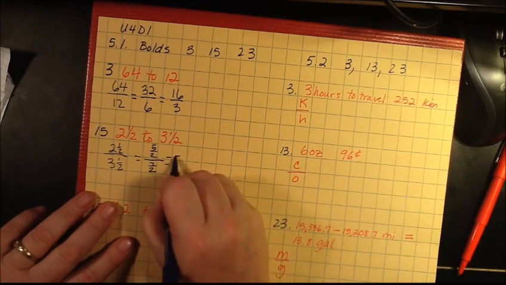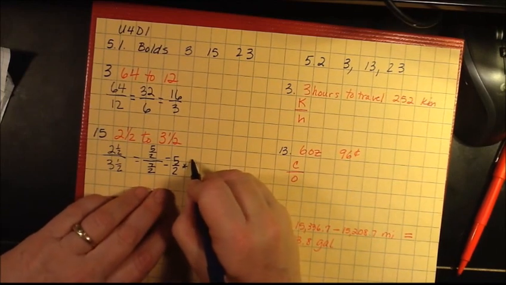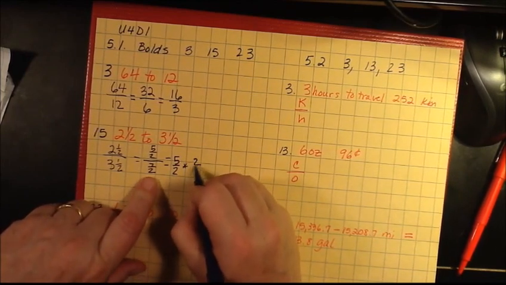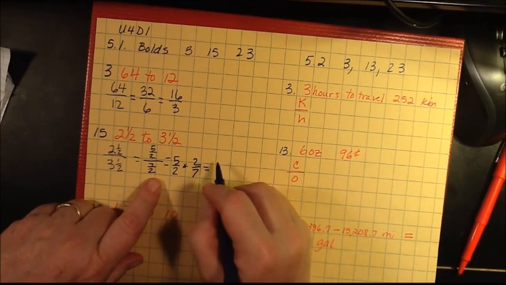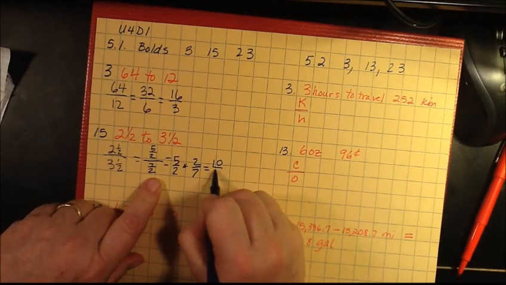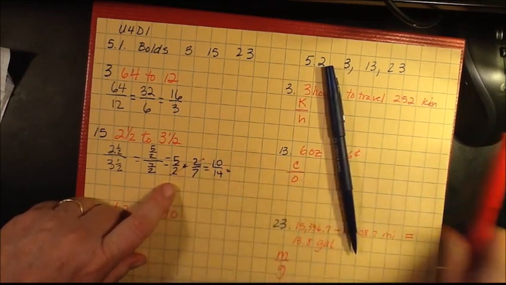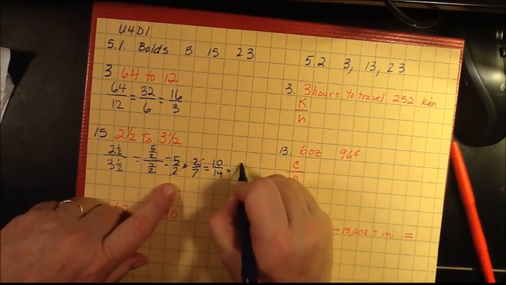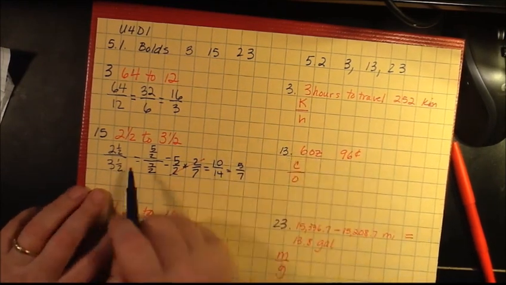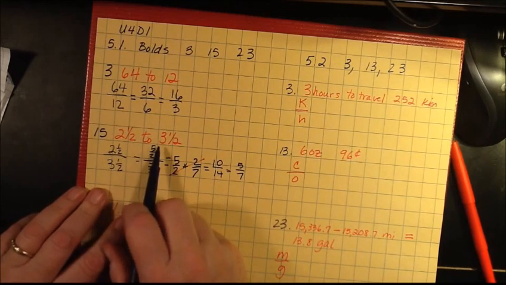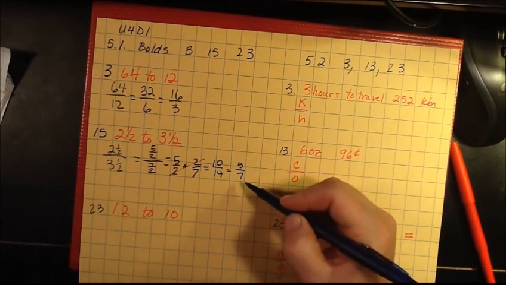That's the same as 5 halves times 2/7, because I'm going to multiply by the reciprocal. That's the same as 10 over 14, or if I had canceled early, the same as 5 over 7. So the relationship between 2.5 to 3.5 is the same as the relationship between 5 and 7.